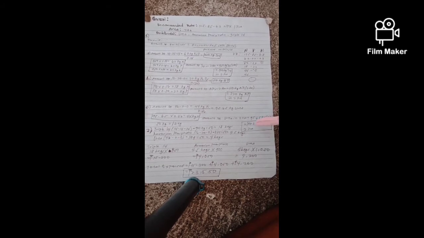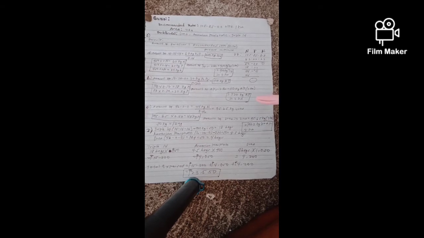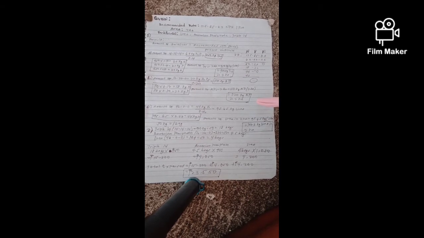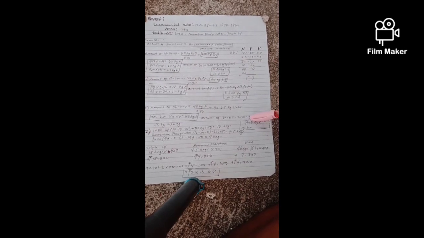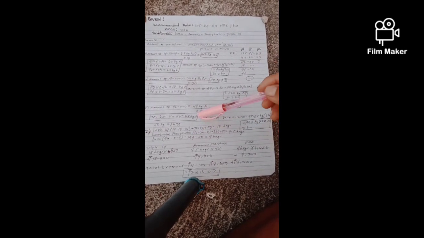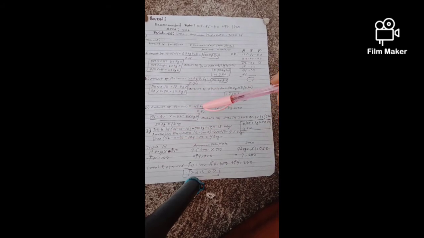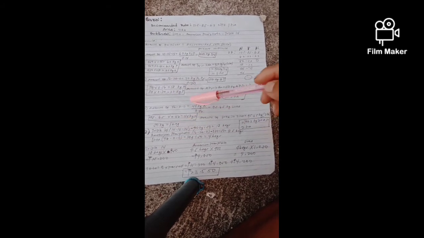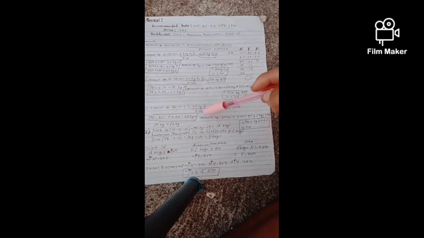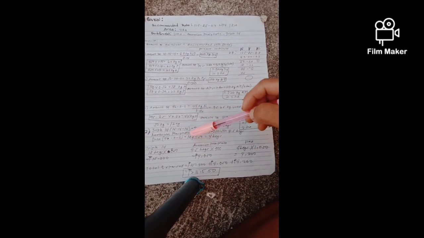So we need to round it off because we cannot avail 199.3 kilograms of urea in the market or in bags. So just round it off.